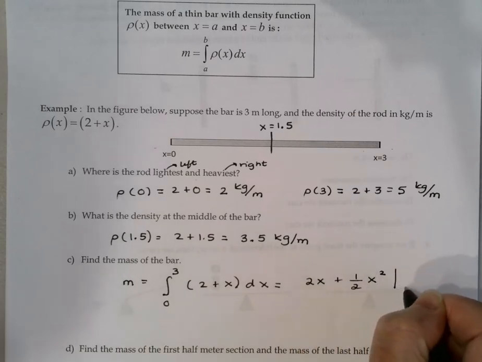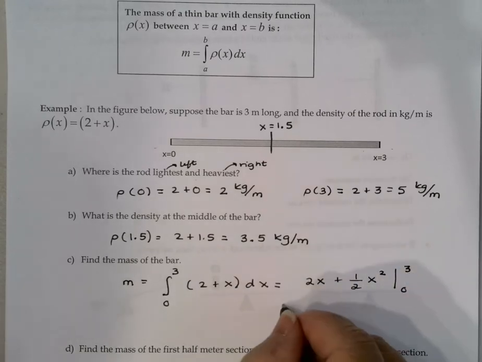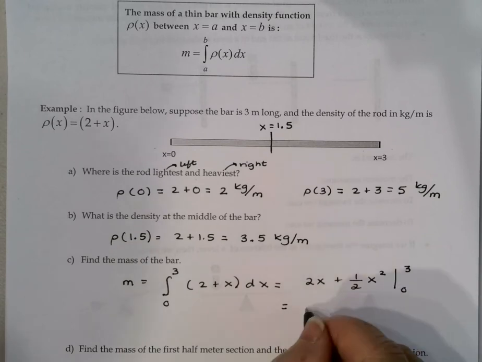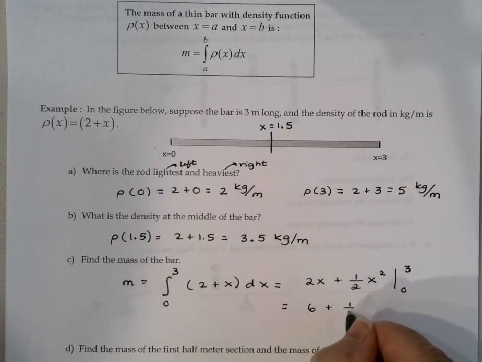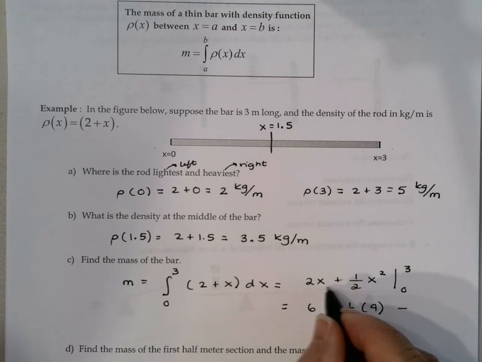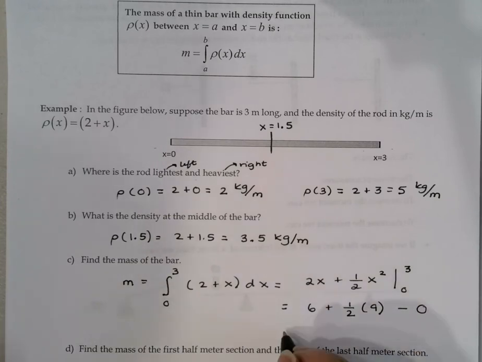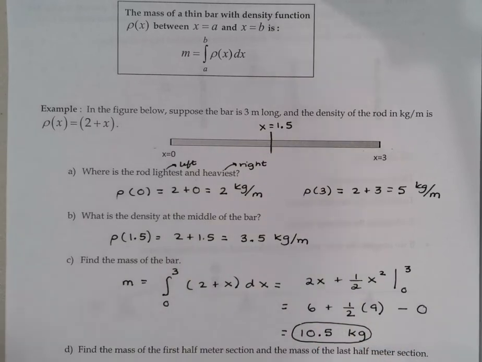2x plus a half x squared, evaluated from 0 to 3, would be 6 plus half of 9 minus, when you plug in 0, everything is 0. And that's going to give me 10 and a half. This would be mass, so it would be kilograms. So that whole bar would have a mass of 10.5 kilograms.